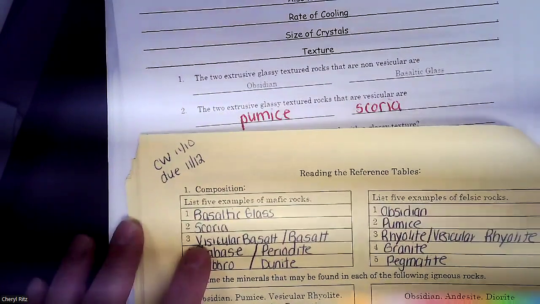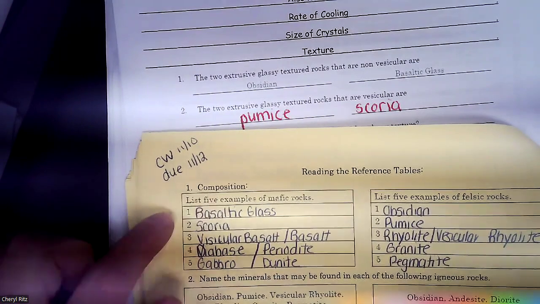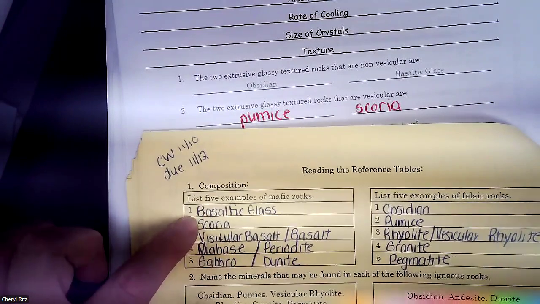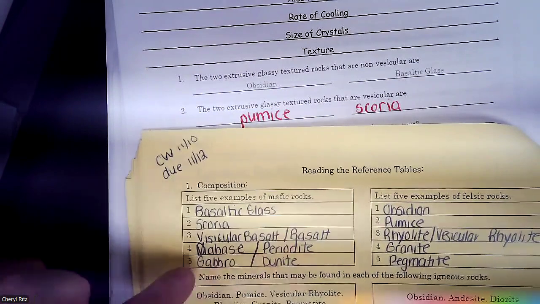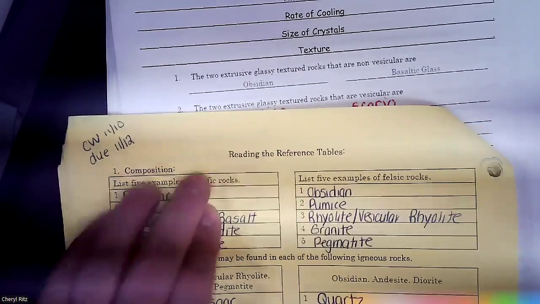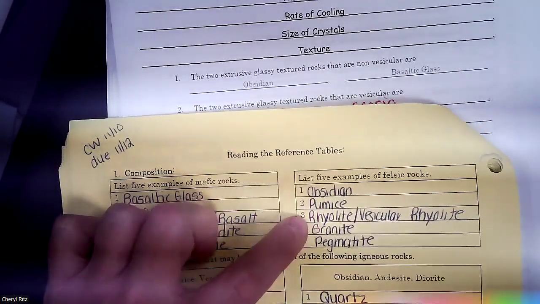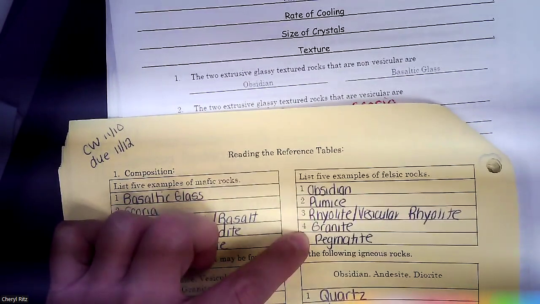Okay, so the 5 mafic rocks, I listed all of them. They only wanted 5. So basaltic glass, scoria, vesicular basalt, diabase, peridotite, gabbro, and dunite. The felsic rocks on the other side: obsidian, pumice, rhyolite, vesicular rhyolite, granite, and pegmatite. Again, you only needed 5 of those.